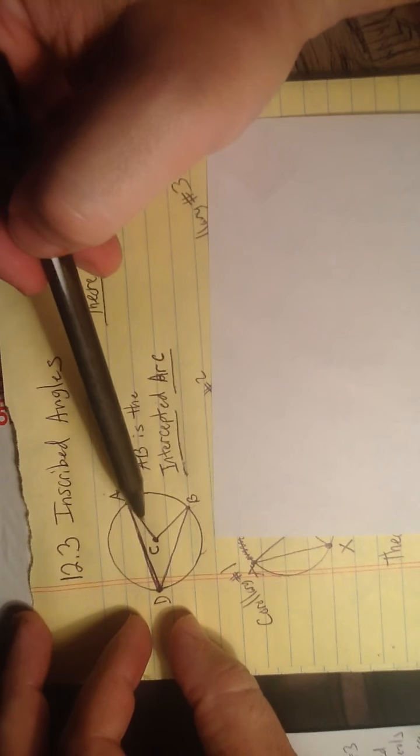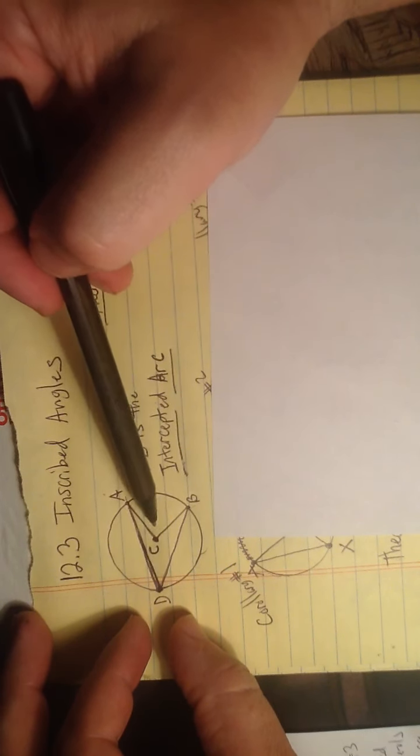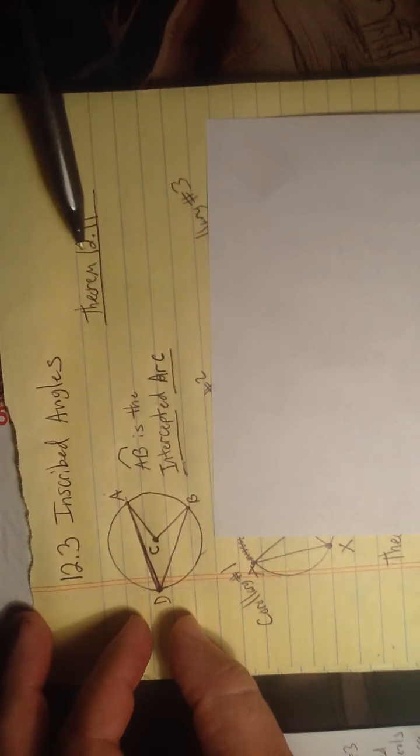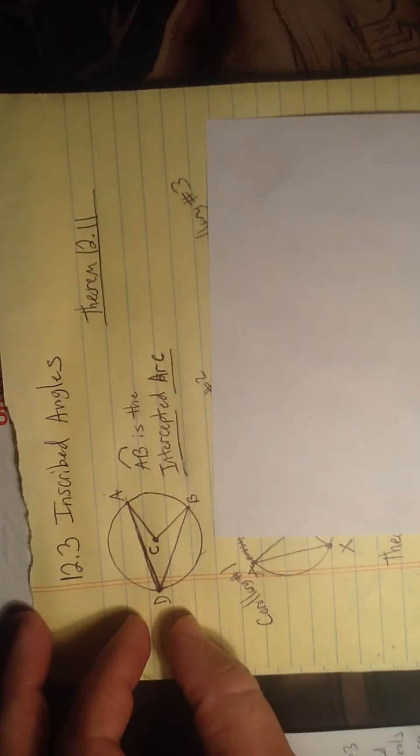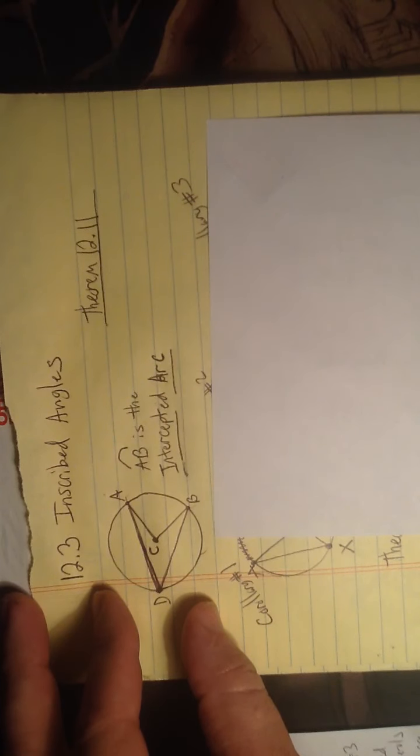So if you think about it, what is this angle right here going to do if you take and move it back? Well, if you compare this angle, the central angle, to the inscribed angle, shouldn't it be smaller? And it will be smaller. In fact, that's what theorem 12.11 talks about. It basically says that if an angle is inscribed, then its angle measurement is half of its arc measure.